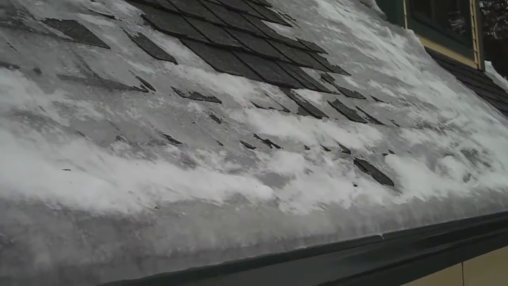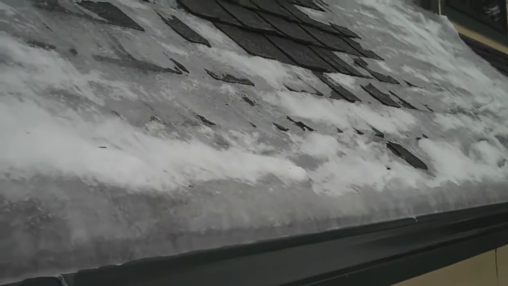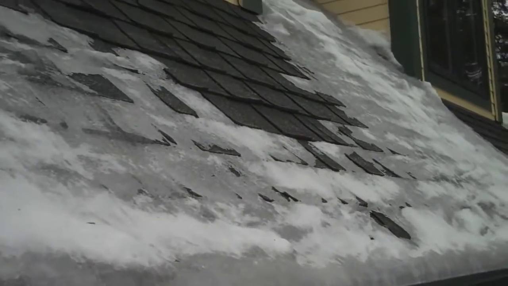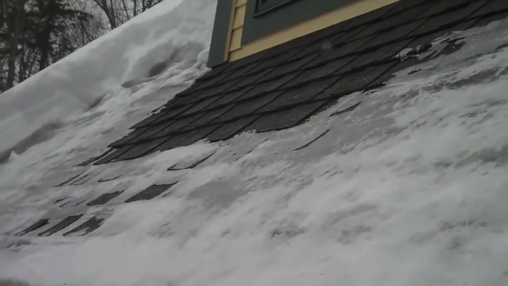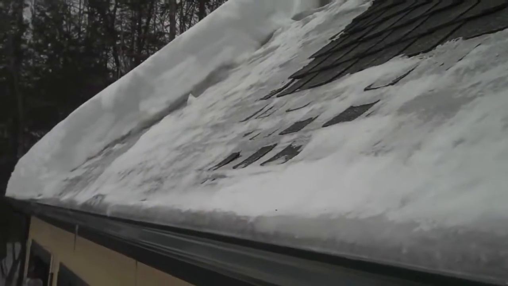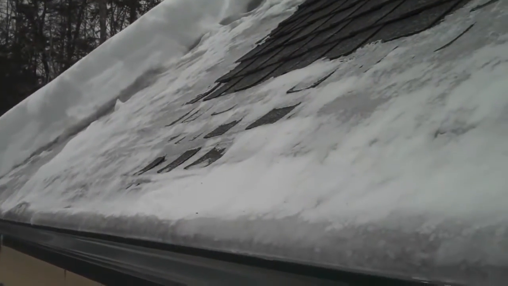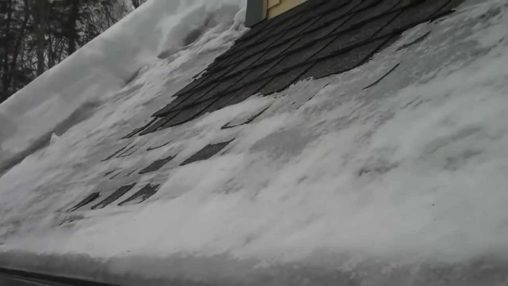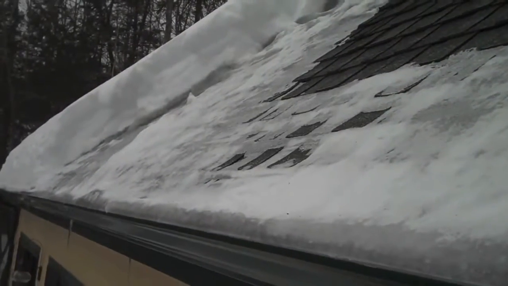That's where heat from the house actually passes through the insulation, and it's low-level infrared radiation. Even though you've got insulation there, enough heat can pass through. It goes up and radiates right to the underside of the roof deck, and it melts the snowpack. You can see farther down the roof where I've raked away a lot of the snow, and farther down, I've not raked it away.